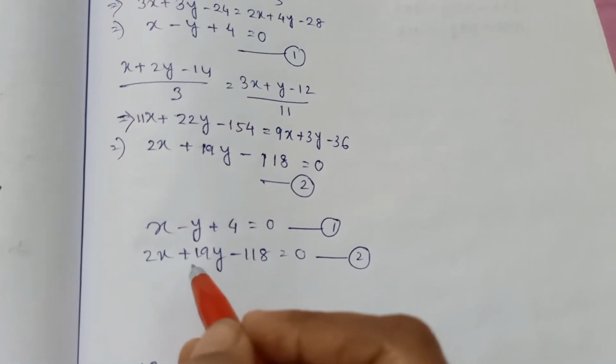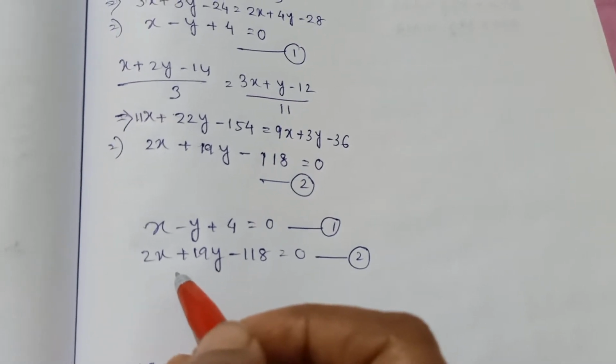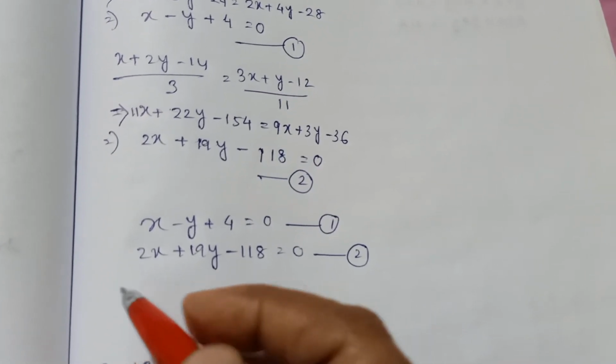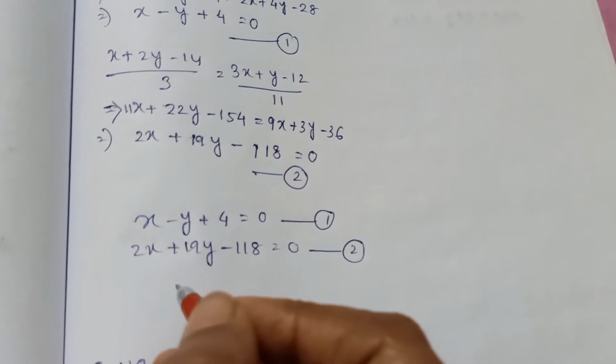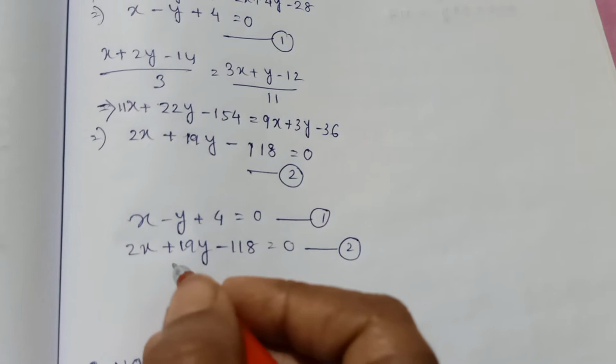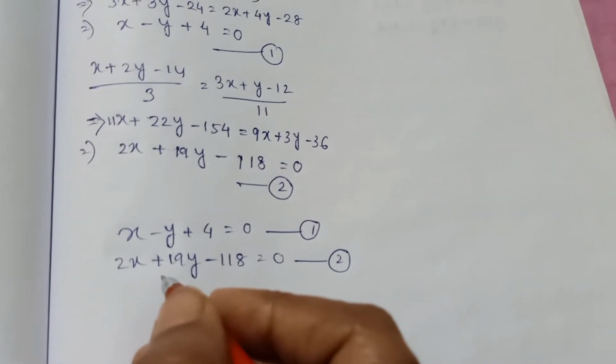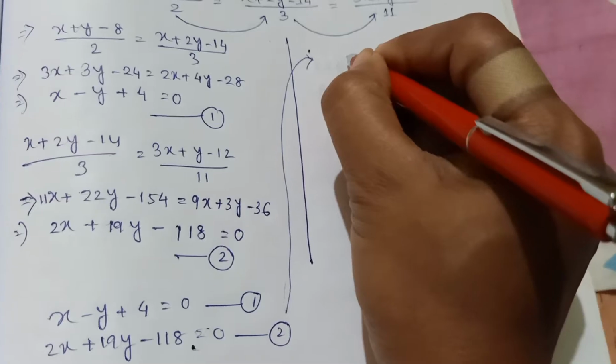Now you can choose either elimination or substitution or comparison or cross multiplication, whatever you are comfortable with. I always prefer the elimination method, so I will use the elimination method to find the values of x and y.